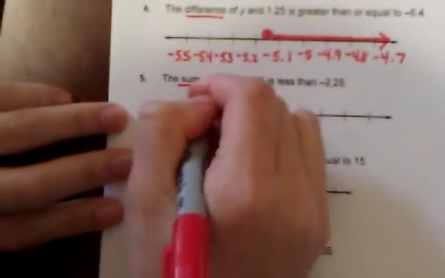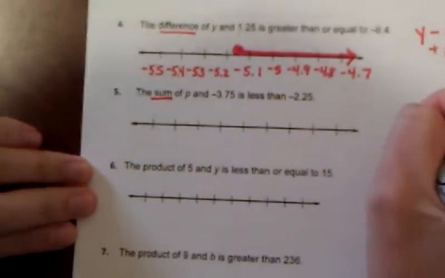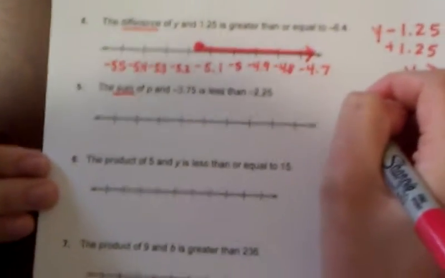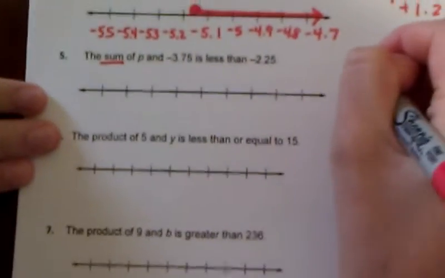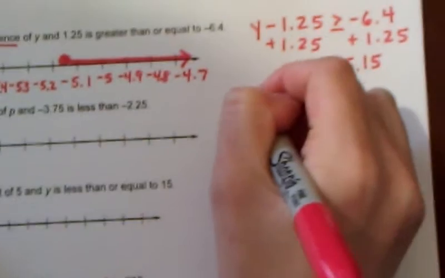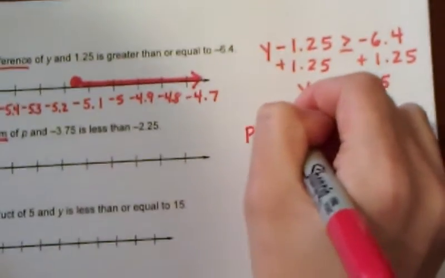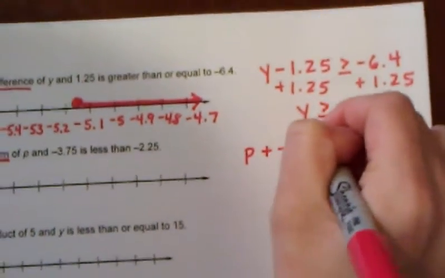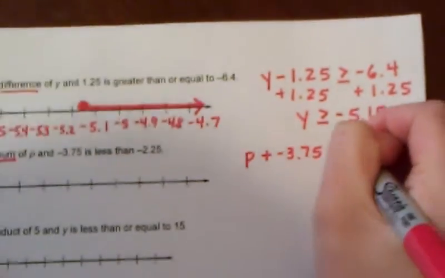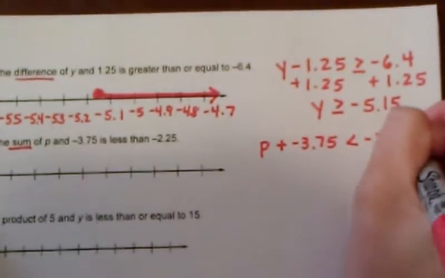Now this is problem number 5. Problem number 5 says the sum of p and negative 3.75 is less than negative 2.25. Sum means addition, so I have p plus negative 3.75 is less than negative 2.25.